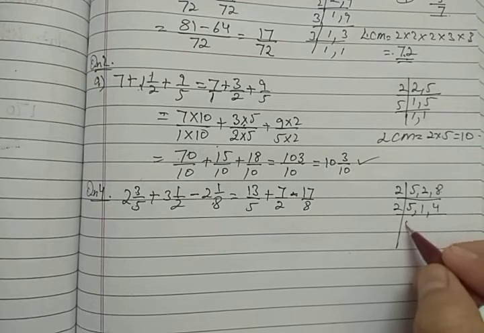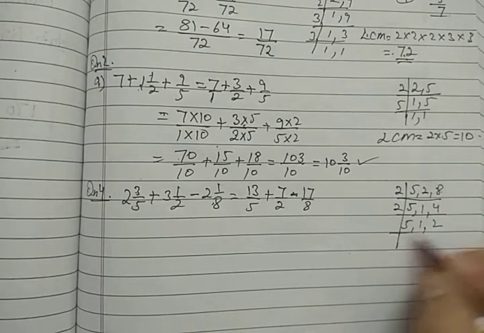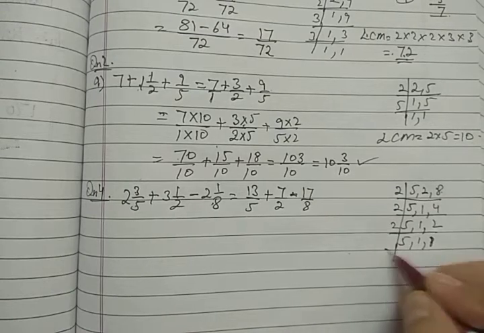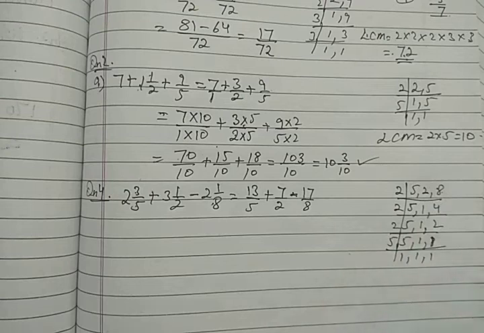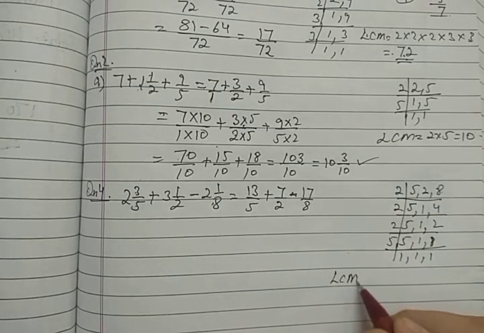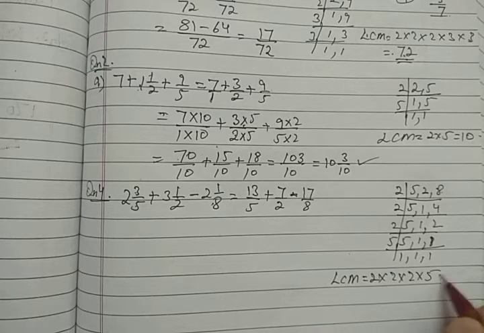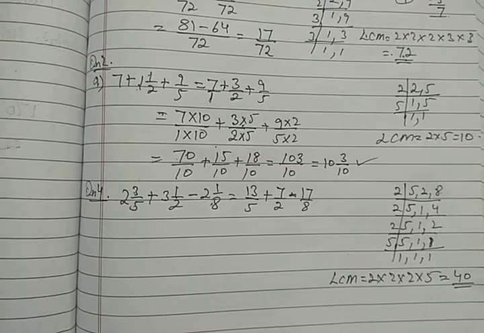Again 2, 1, 2, 2s are 4. Again 2, 2 and 1, and the last one is 5. 5 is a prime number. 5, 1, 1. Now the LCM. What is our LCM? 2 into 2 into 2 into 5. So 2 2s are 4, 4 8s are 8, and 8 5s are 40. So our LCM is 40.